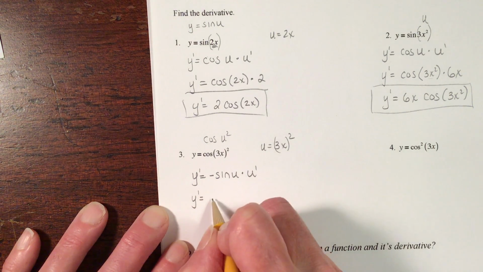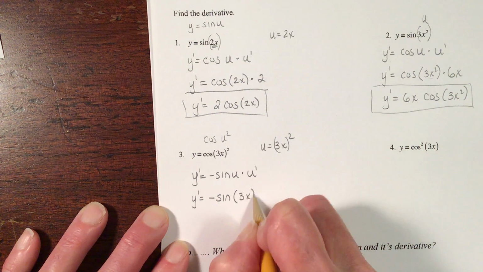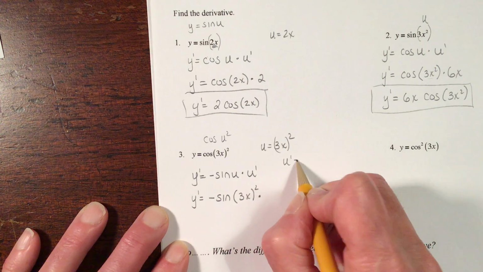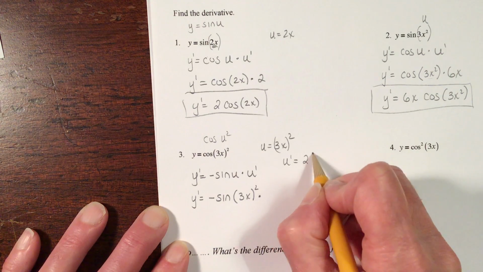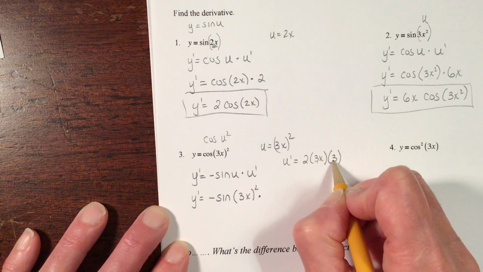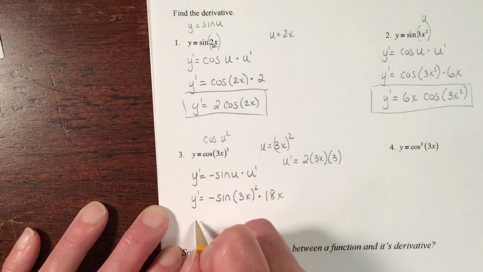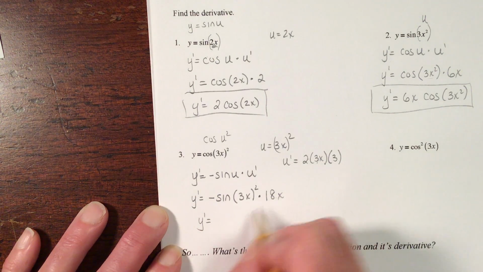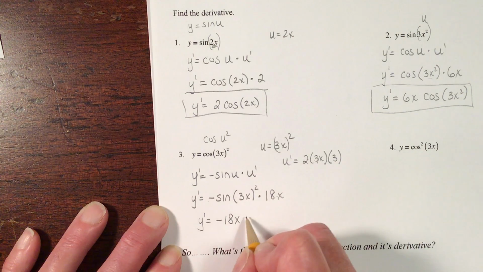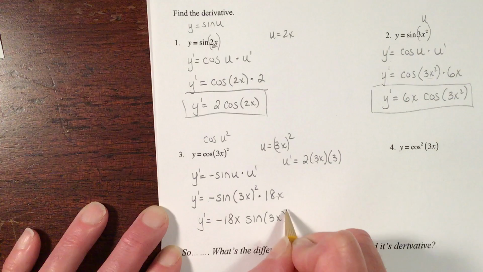Y prime is going to be negative sine, my u is 3x squared. So now u prime, if you want to work it out on the side, that's fine. 2 times 3x times the derivative of the inside, 18x. And we're just going to always make this what I call math pretty, right? Multiply any loose ends together, sine 3x squared.